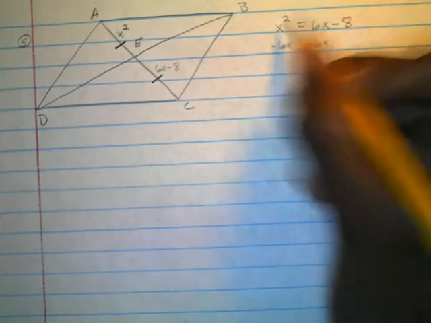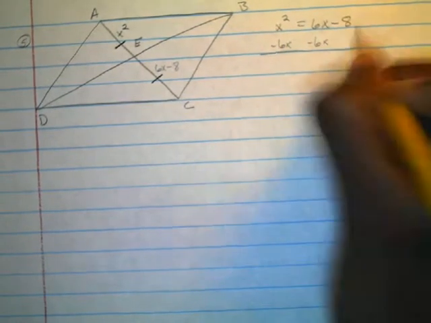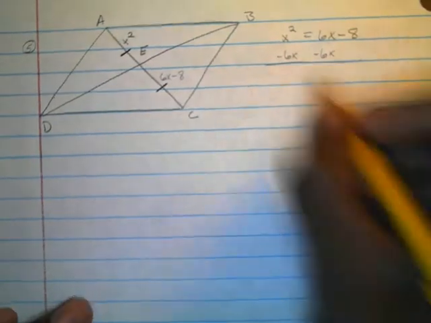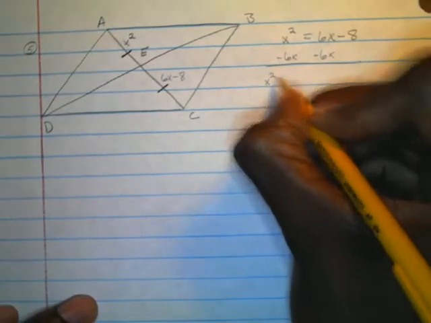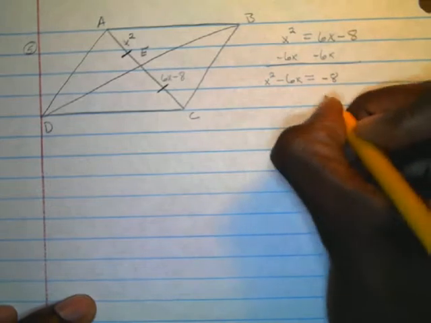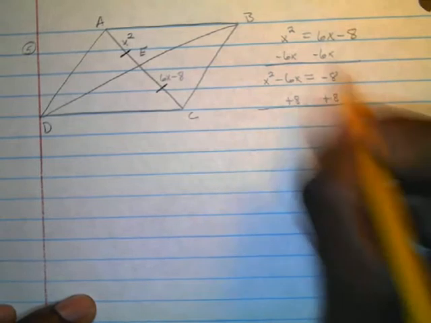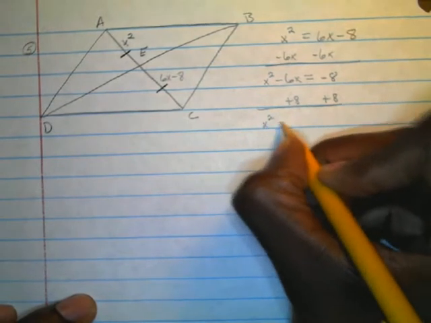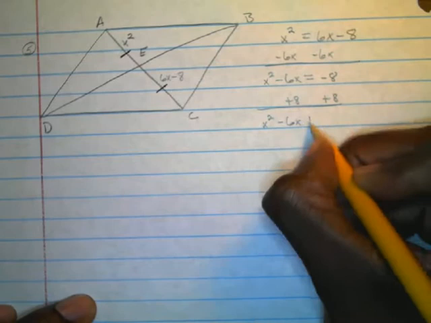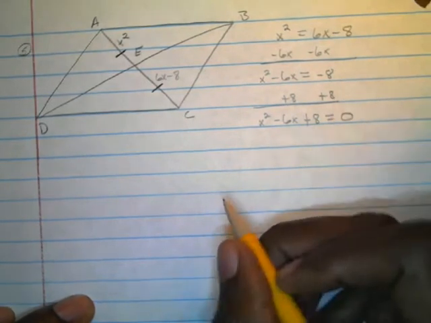Remember, I cannot combine these two because there are different exponents. Don't make that mistake come test time. So this is x squared minus 6x equals negative 8. I'm going to add 8 to both sides. I want you to watch what happens here. x squared minus 6x plus 8 equals 0.